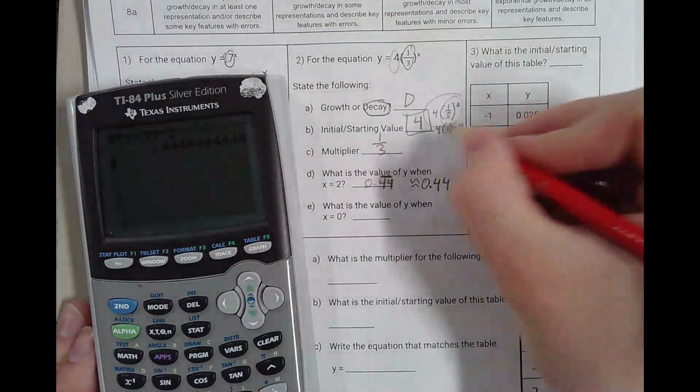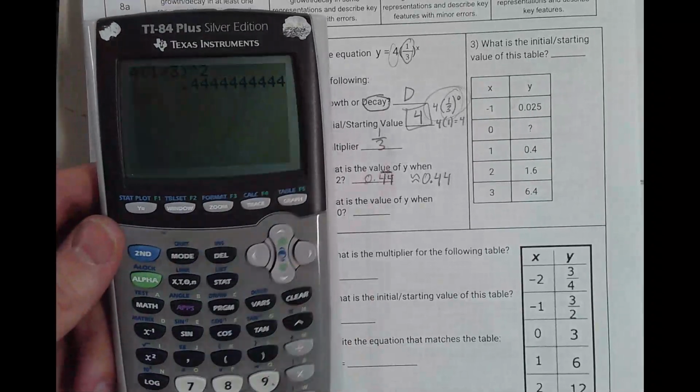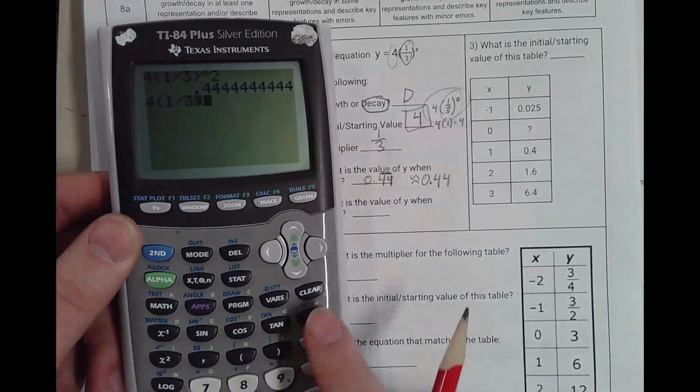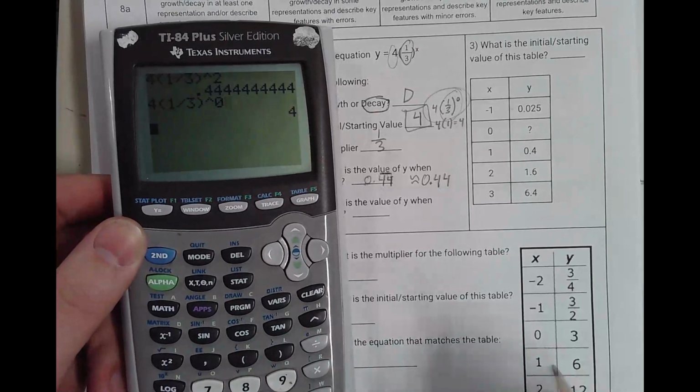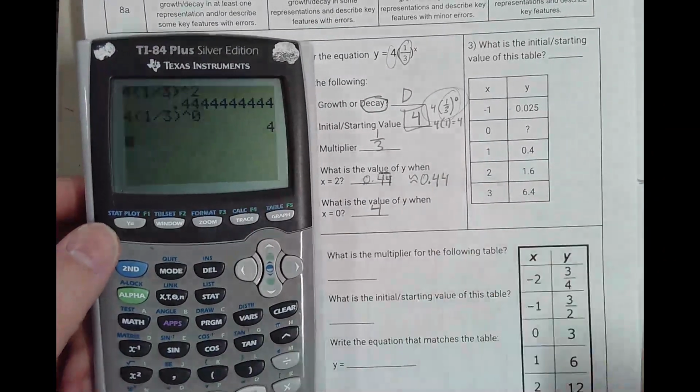We just did that here earlier. So if we plug in 0 into our equation, 4 times 1/3 to the 0 power, we know that is our starting value of 4.